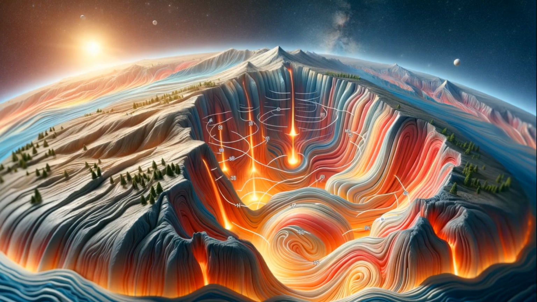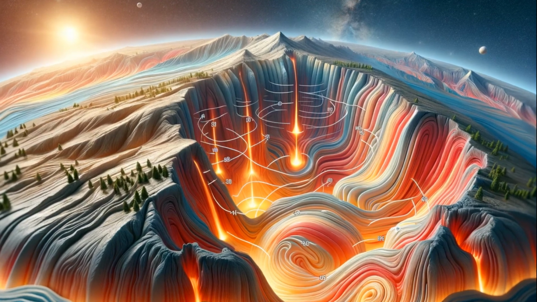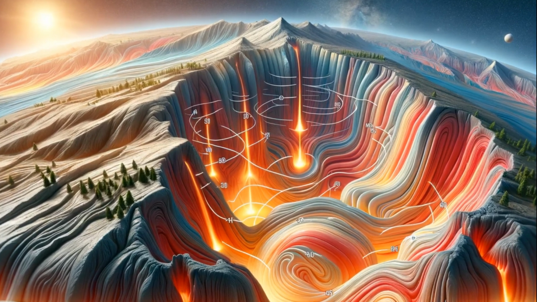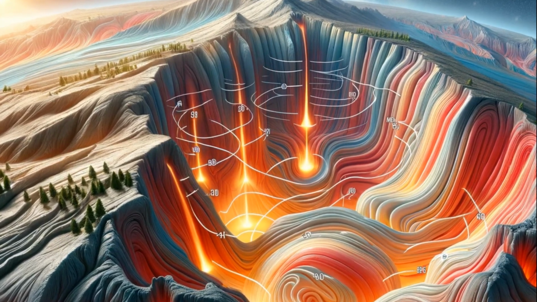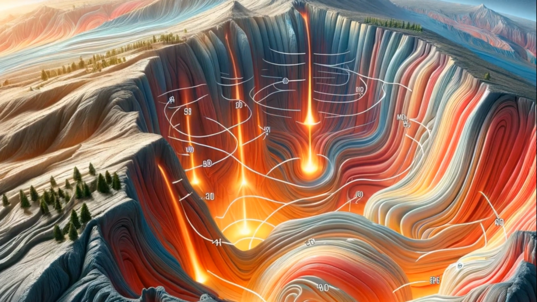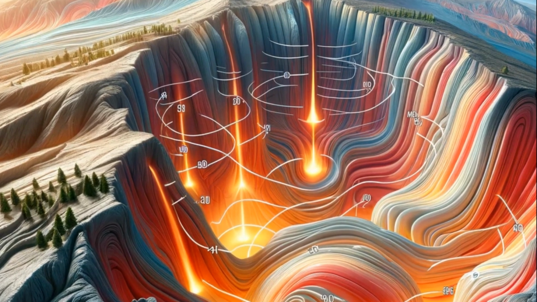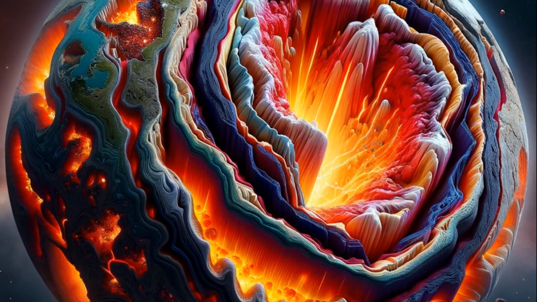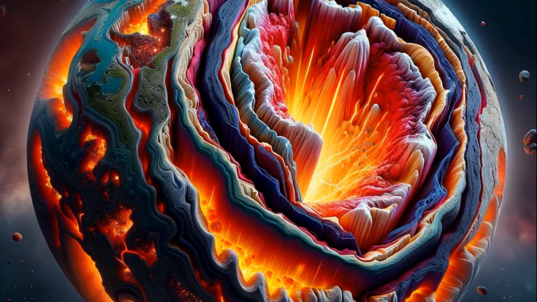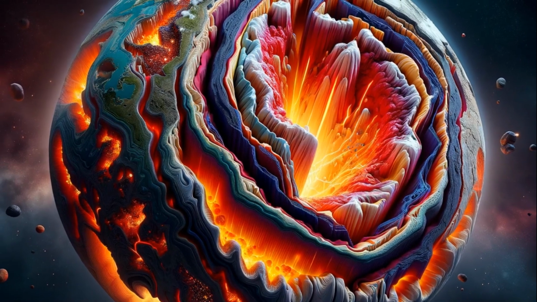The upper mantle, which includes the asthenosphere, is partially molten and more plastic in nature, facilitating the movement of tectonic plates. The lower mantle, in contrast, is under immense pressure and is more rigid, though it still flows slowly over geological time scales. The boundary between the mantle and the crust is marked by the Mohorovičić discontinuity, commonly known as the MOHO.